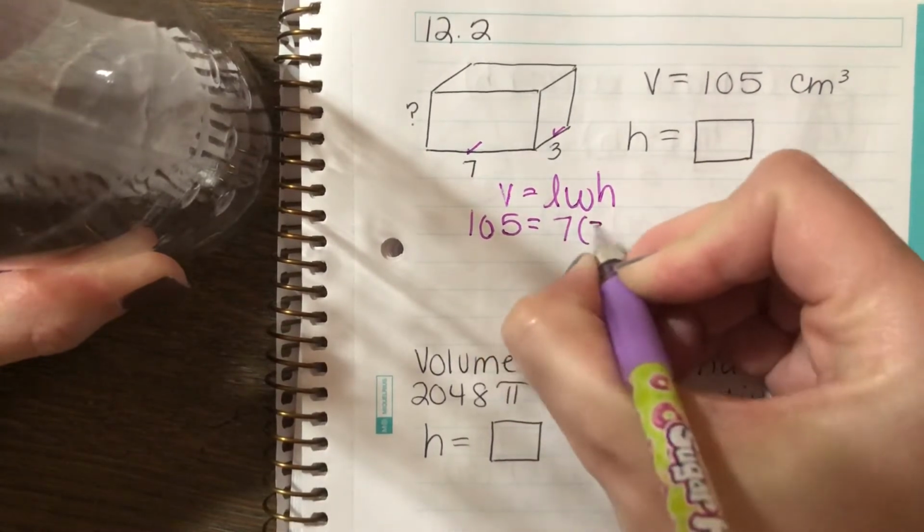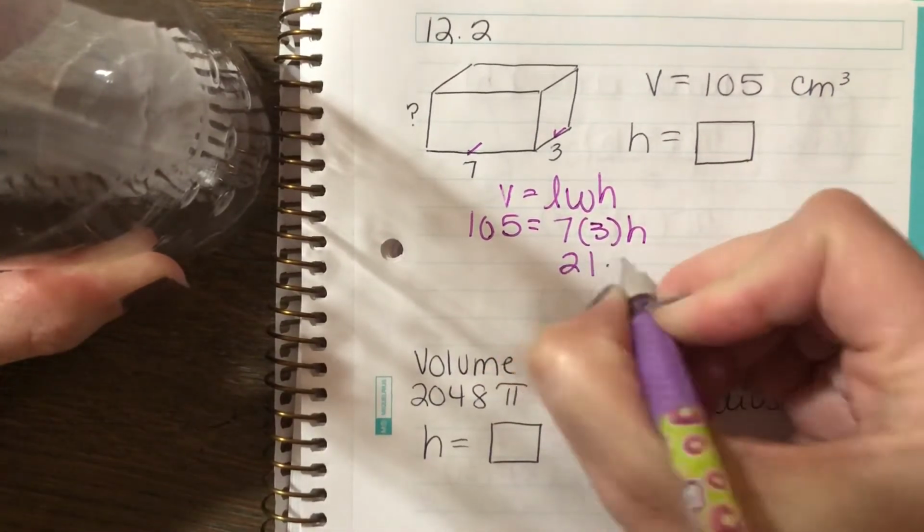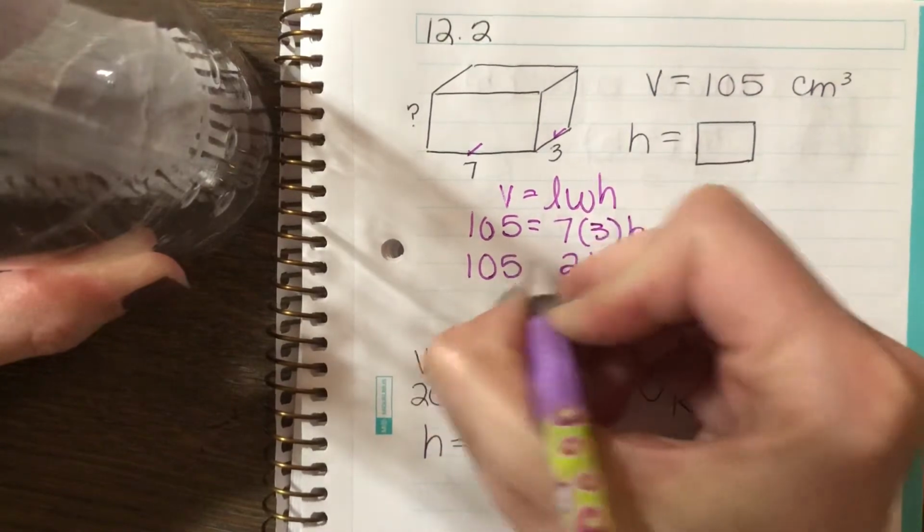No. 7 times 3 times height. So that's 21 times the height, 105.